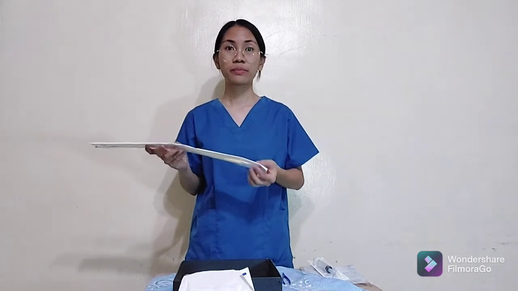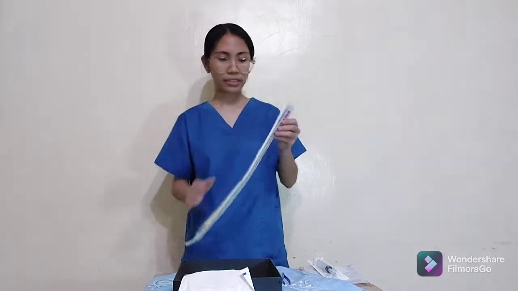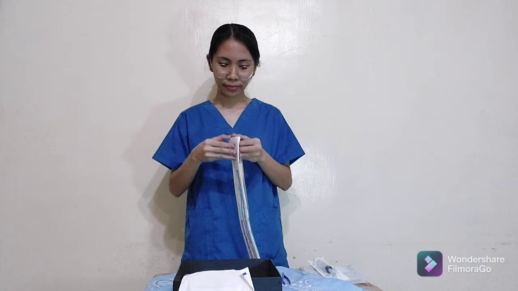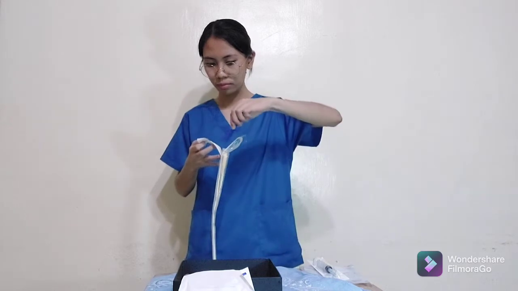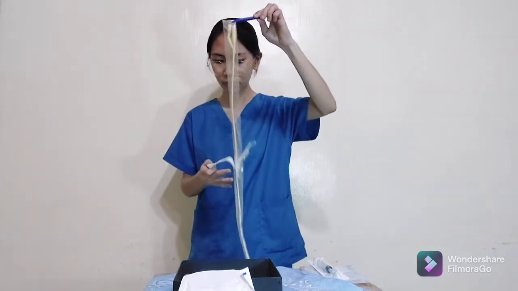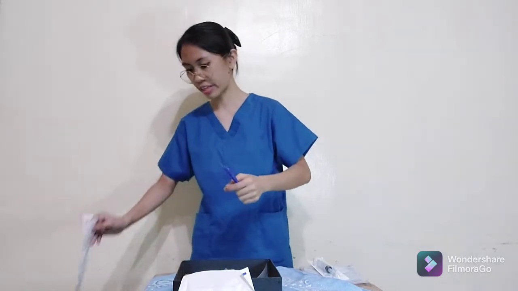And now I'm going to check the size and type of the catheter. Use the smallest size of catheter possible, because a large catheter size increases the risk of urethral trauma. So I am going to use a 2-way Foley catheter with a size of 12 French. And now I put the Foley catheter into the catheterization kit. So let me discard this.